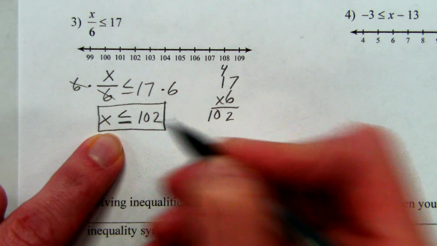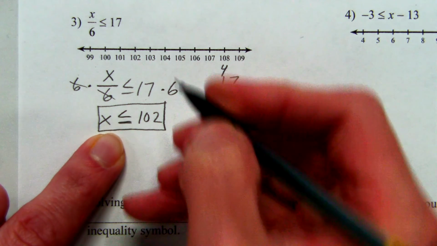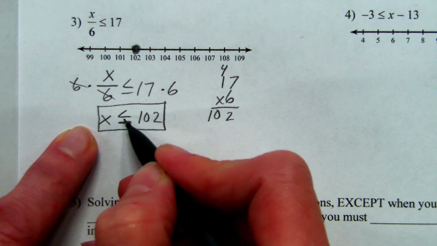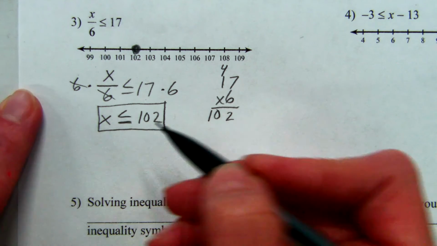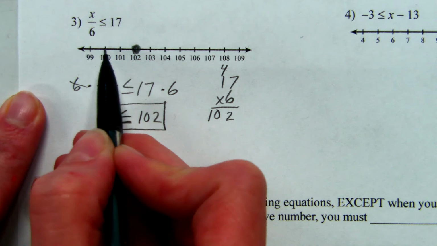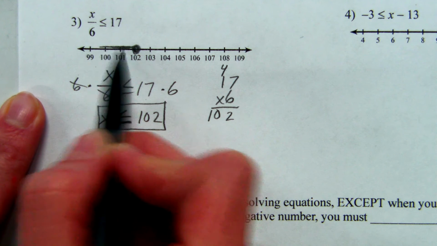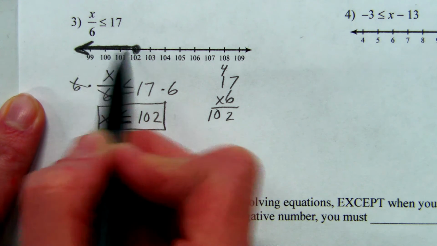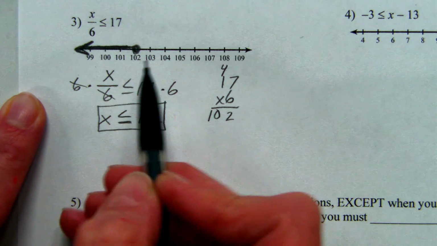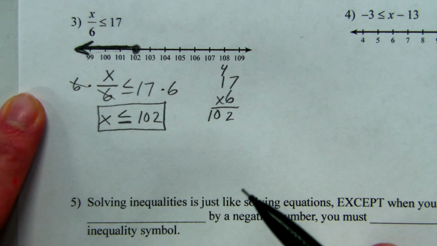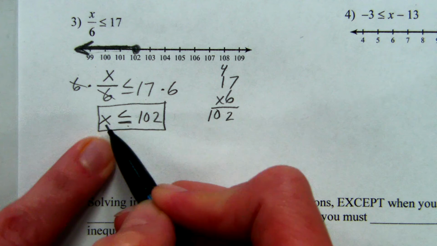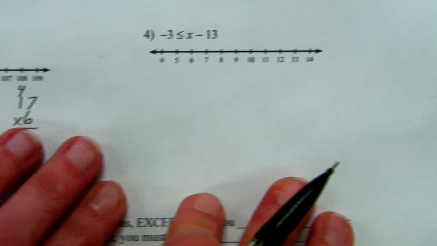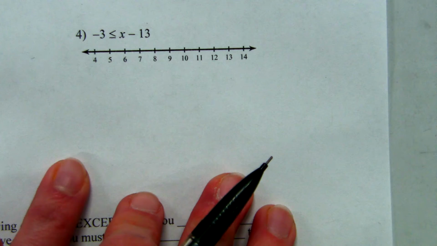Since we do have that bar indicating that 102 is part of the solution, we will fill in the point at 102, and then any number less than 102 is part of the solution. So that'd be 101, 100, 99, everything out in this direction, all the way off to infinity. All of these numbers would be less than 102. So this represents all of those infinite solutions that would make this true if we put the numbers in where the x is.